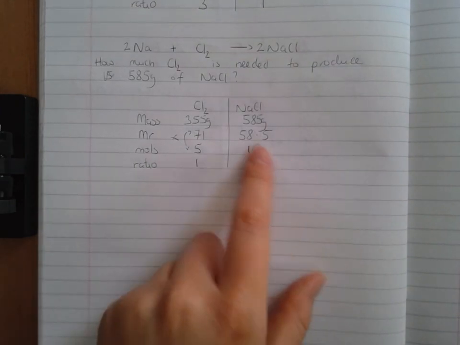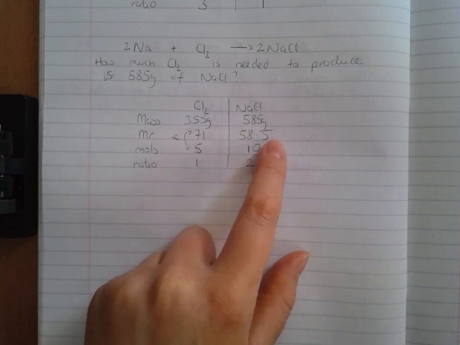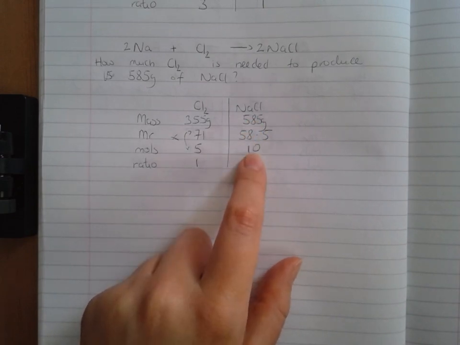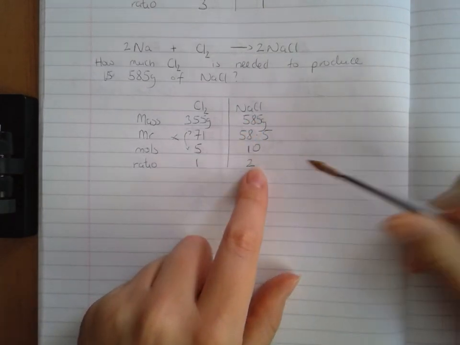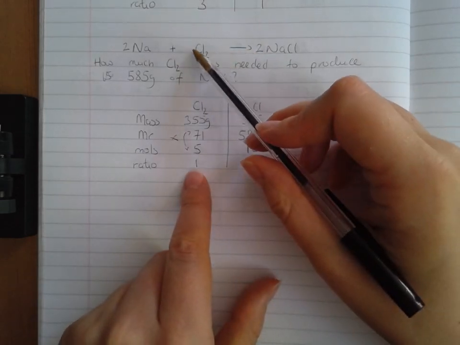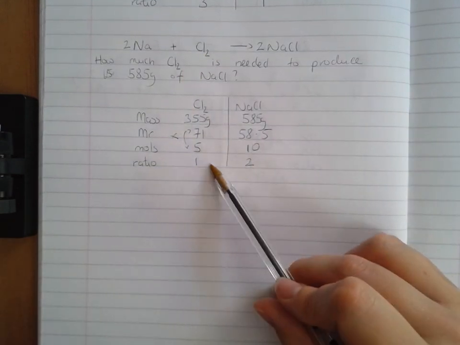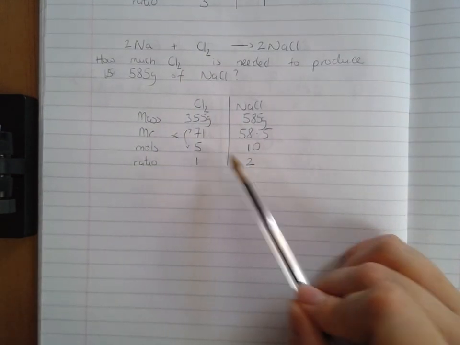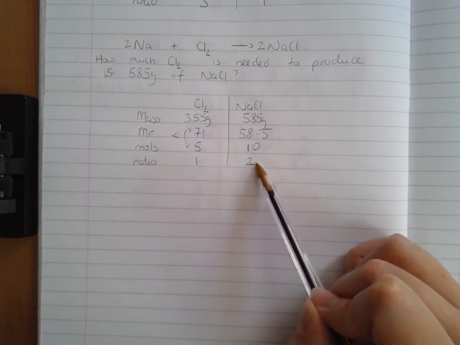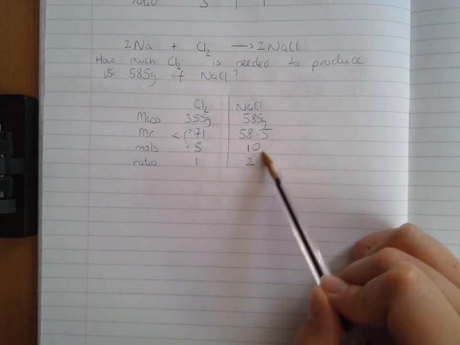Okay, so I filled in the answer, all right. To find the moles of NaCl, it's going to be mass divided by formula mass, which equals 10. Okay, then I fill in my ratio. The big number in front of NaCl is 2, so I fill in a 2. There's no big number in front of Cl2, so I just fill in a 1. My ratio is 2:1. This number on the left is twice the number on the right. So this number here on the left must be half of the number on the right.